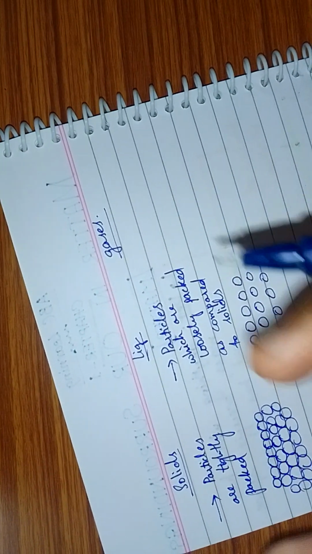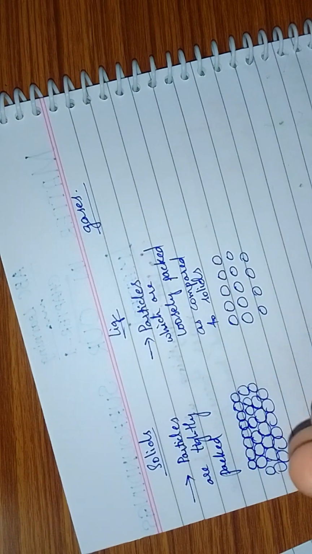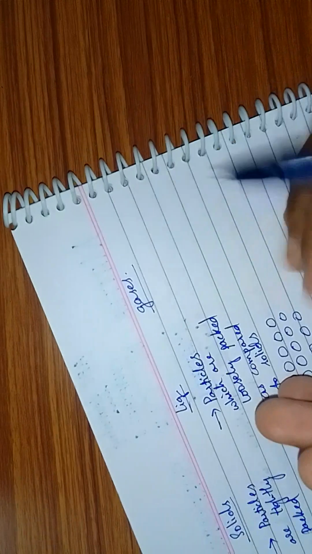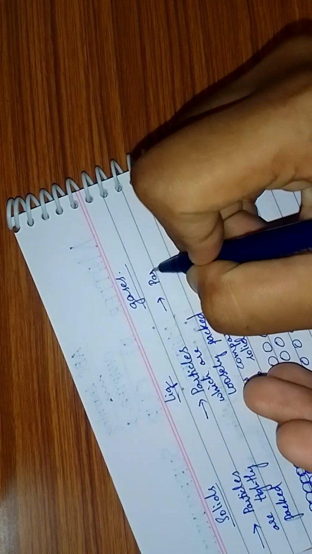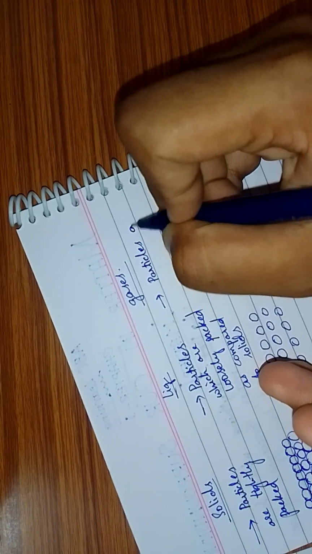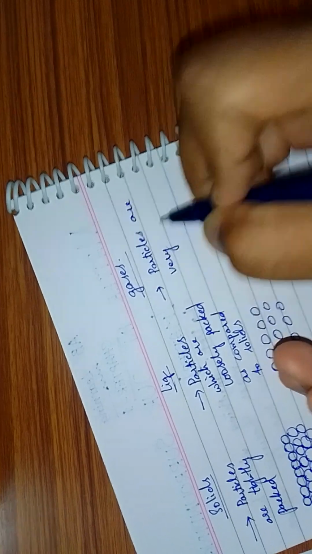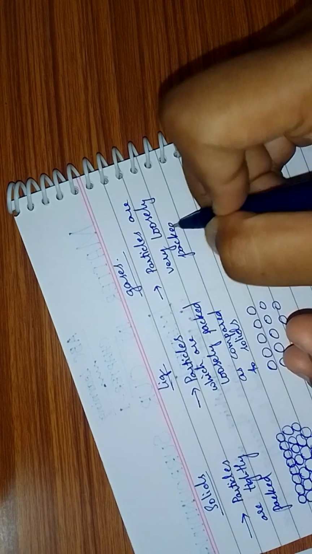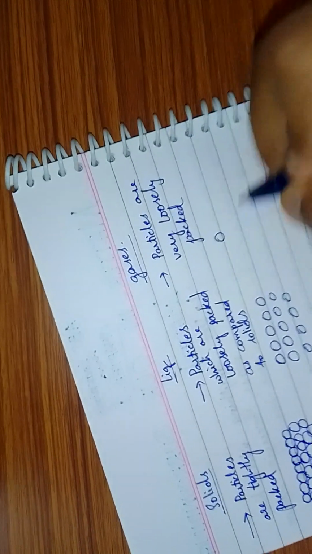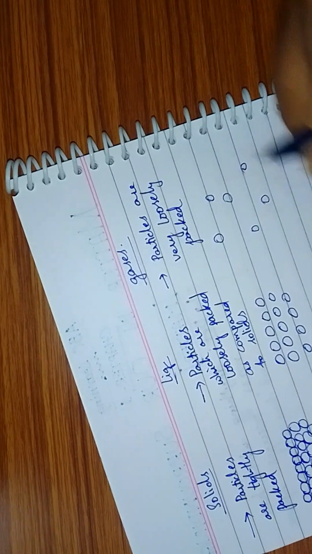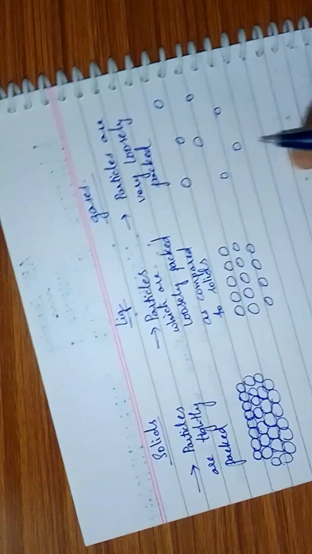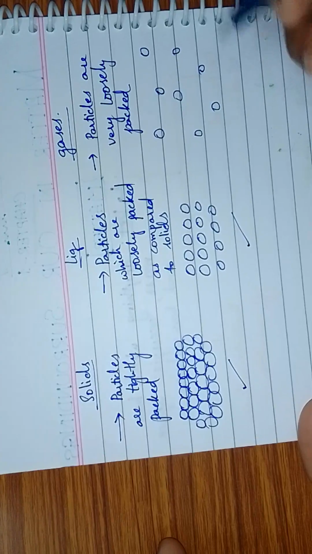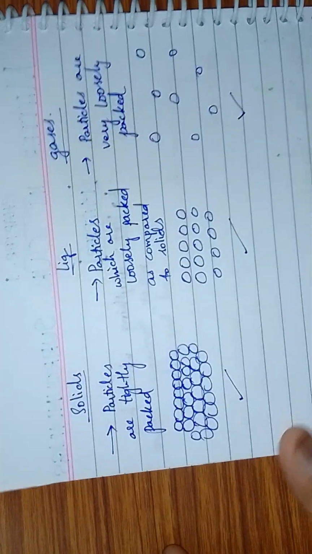In reality they may or may not exist like this. This is for our understanding. And particles in gases are very, very loosely packed. You can represent it like this. So this is of solids, this is of liquids, and this is of gases.